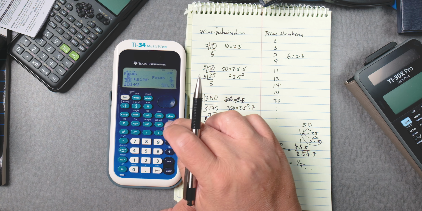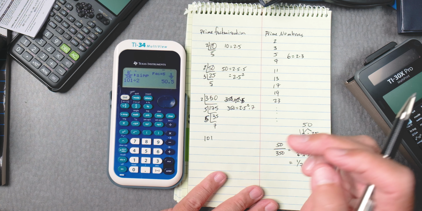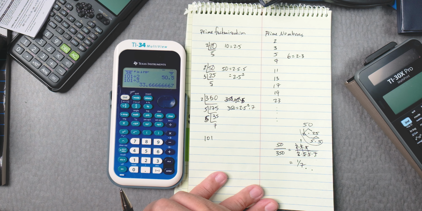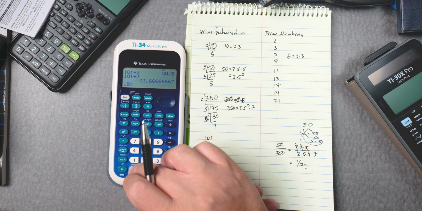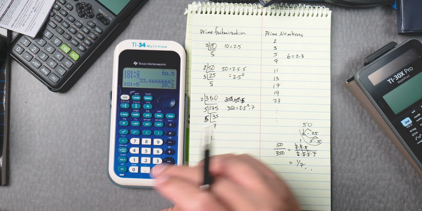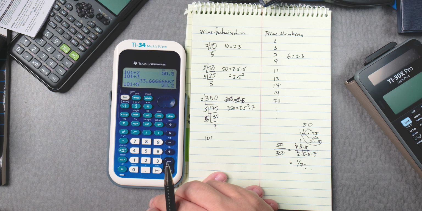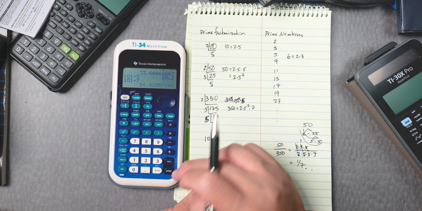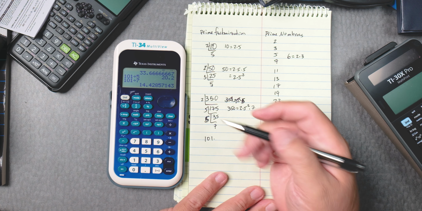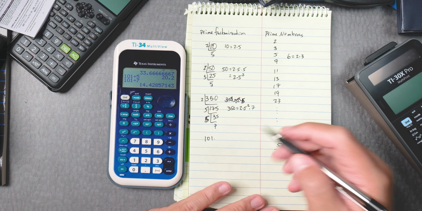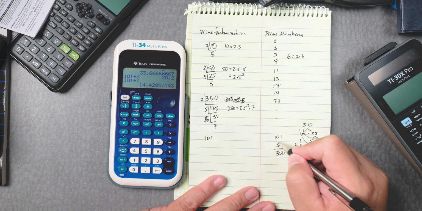What about 3? 101 divided by 3, that doesn't go into it. How about 101 divided by 5? I know that won't go into it because it doesn't end in 5. 101 divided by 7, that doesn't go into it either. How far should we go? It turns out that 101 is a prime number.